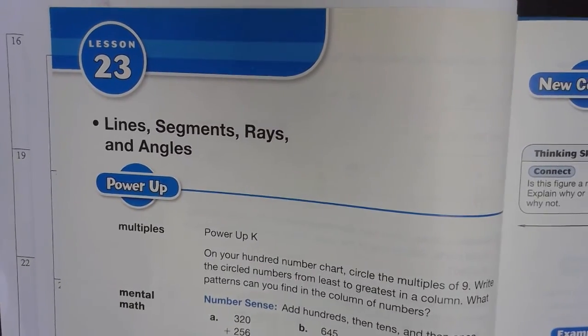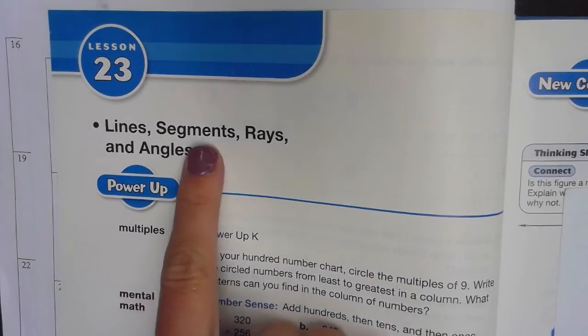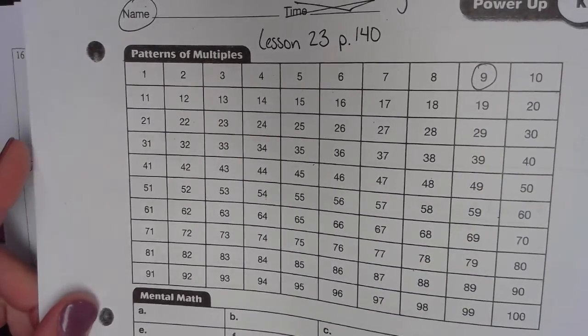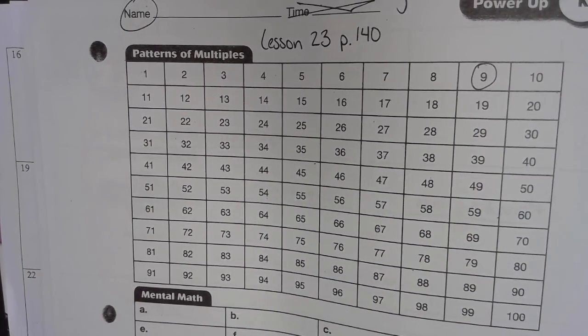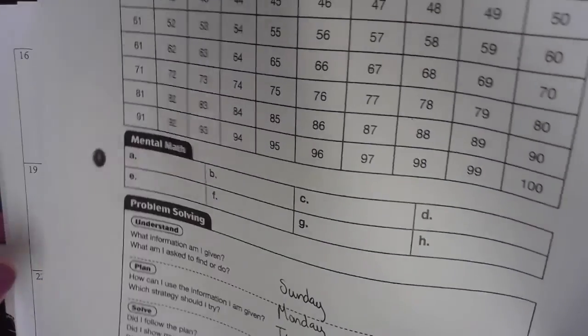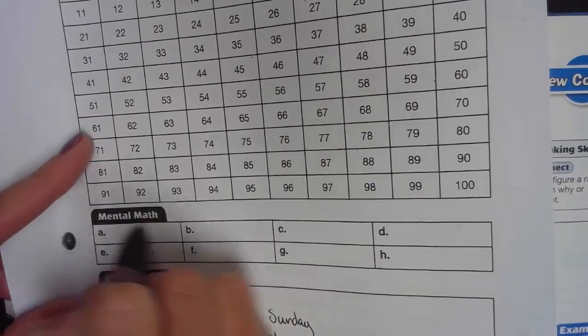On lesson 23. Today we're learning about lines, segments, rays, and angles. On Power Up K, what you're going to do is go ahead and circle multiples of 9. Then, lucky you, thanks for watching the video. On the bottom here today, go ahead and cross out mental math.